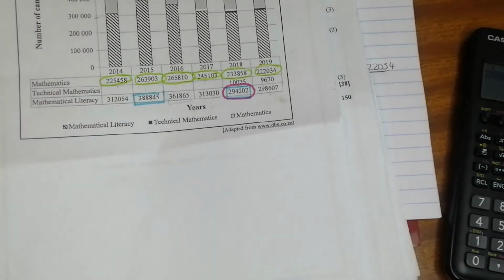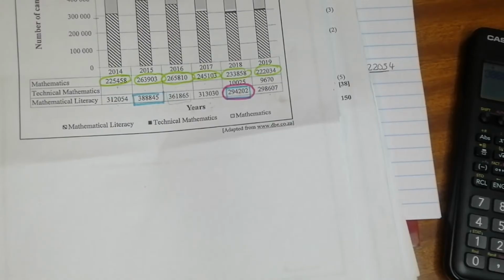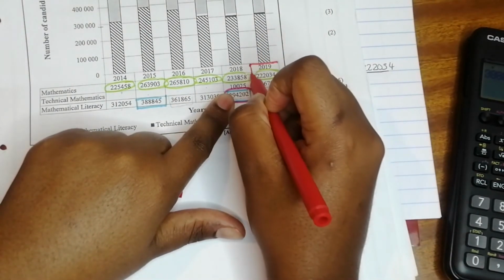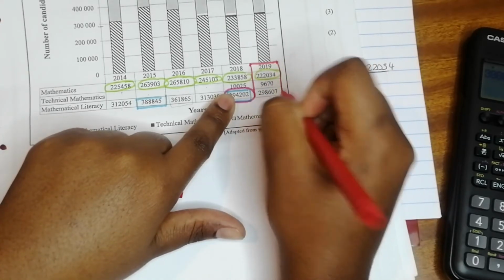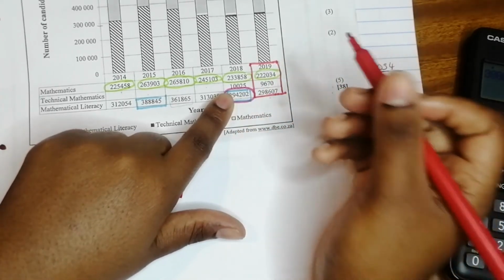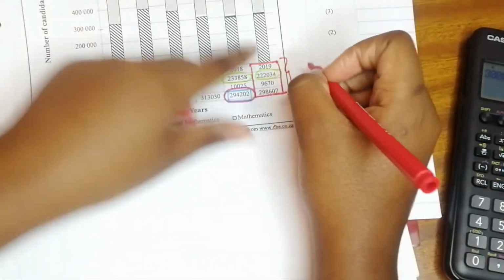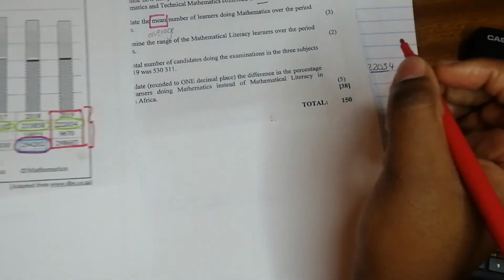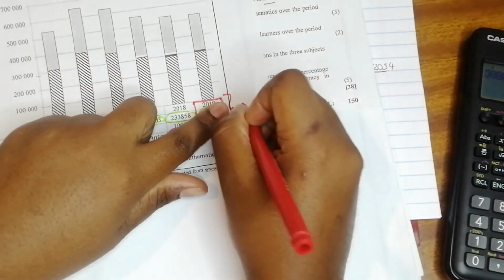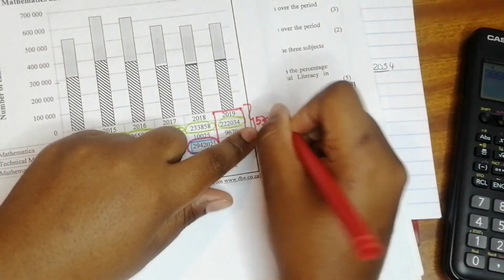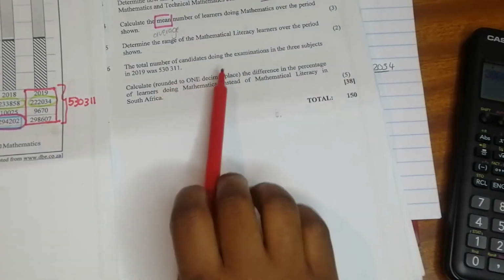So when we look at 2019, you guys, there's a lot of highlighting going on here, right? So for this one, you're going to use red, right? For 2019, we're looking at 2019 now. That's what you're looking at. The total number of candidates that wrote, they gave us the total to be 530,311. So that is what we are told there.